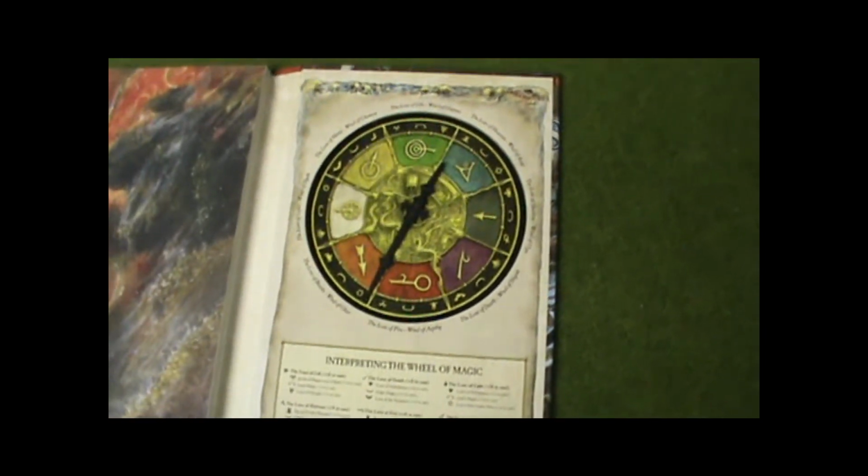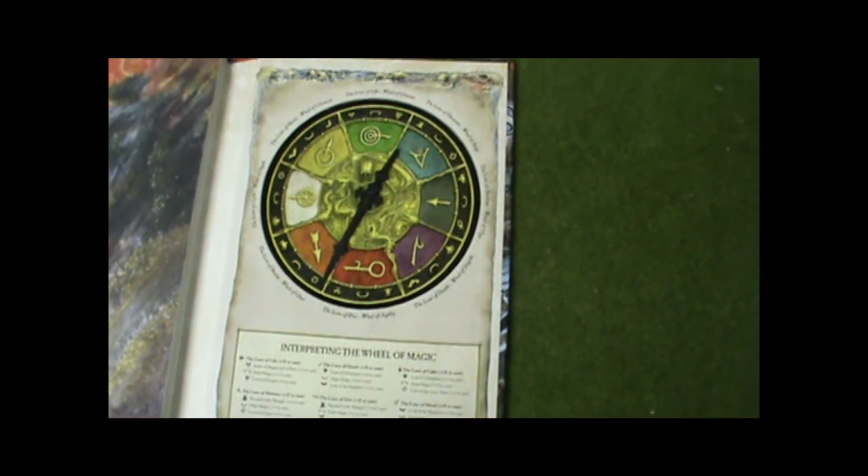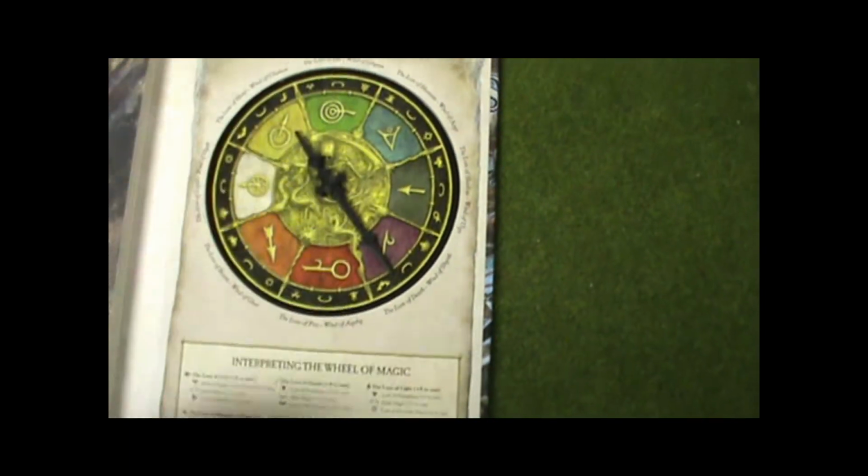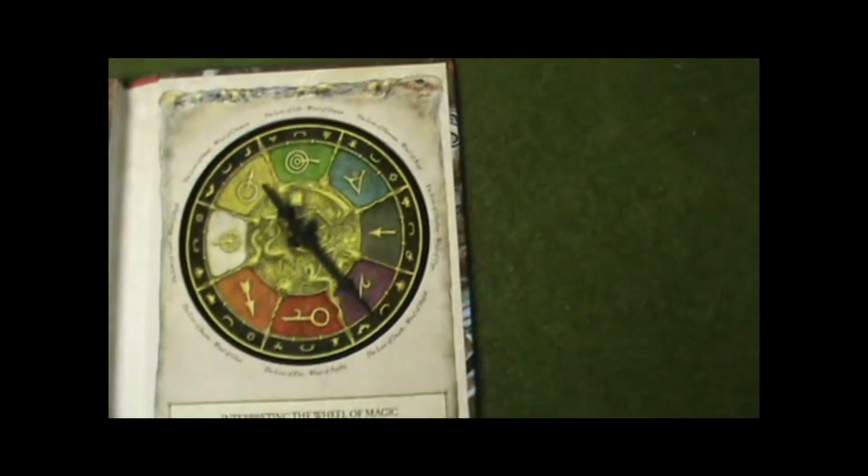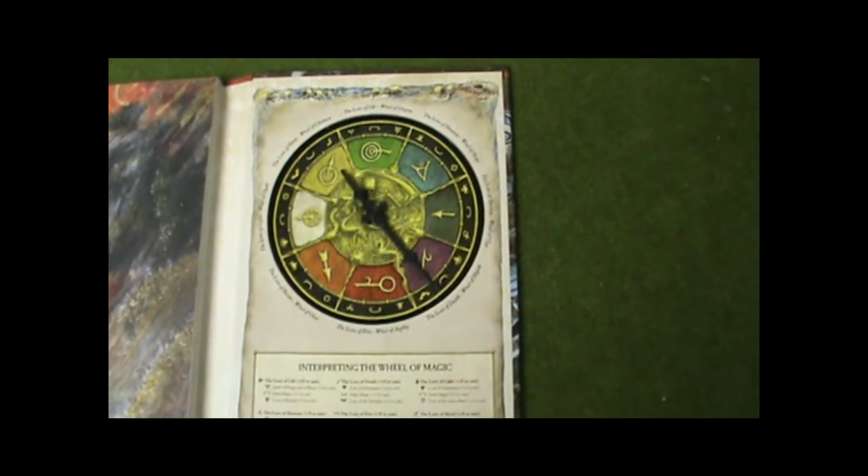Now, this is something that is fairly cheap, but if you spend an hour just flicking this thing to find out where the most popular one is going to be, your friends are probably going to think you're kind of a weirdo.